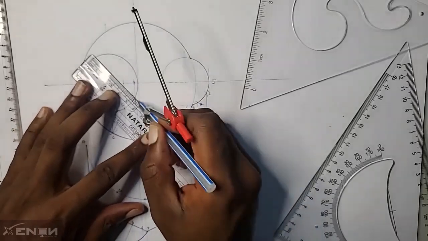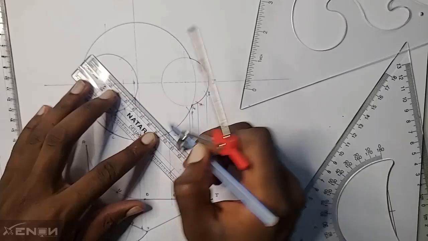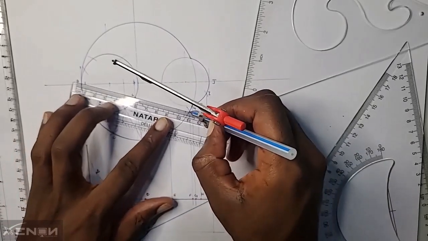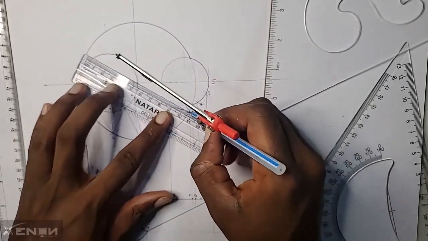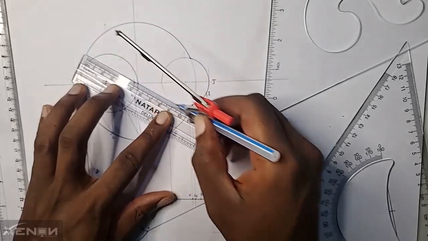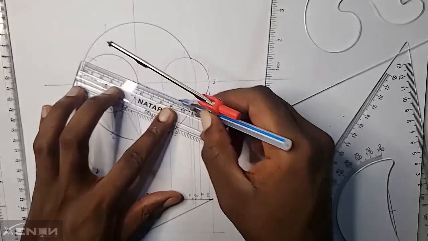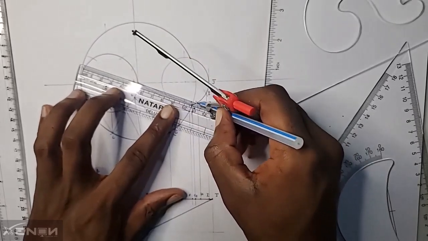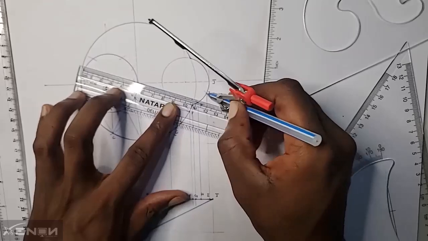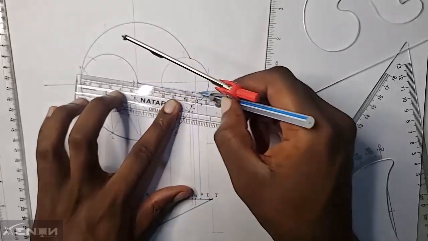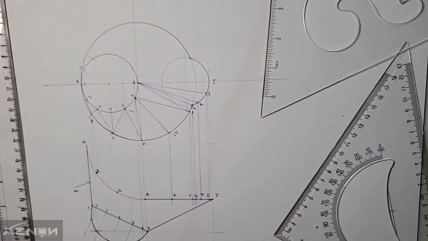So 6 to E, 6 to F, and from F I'm going to jump to 7. 7 is my last point there, so all these remaining points will be joined to point 7. Just like that.